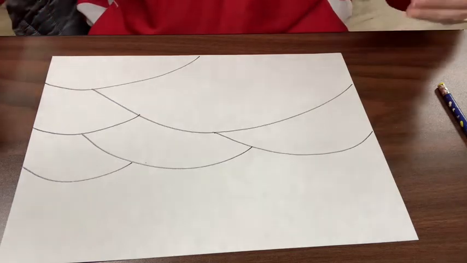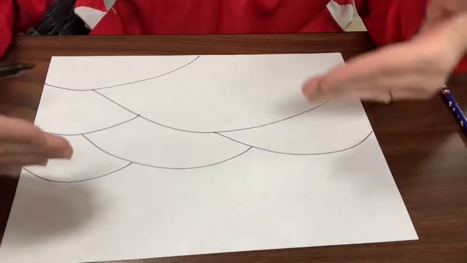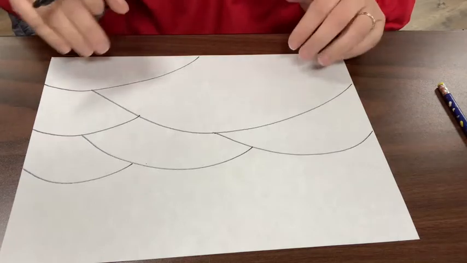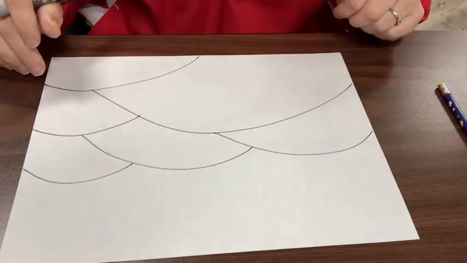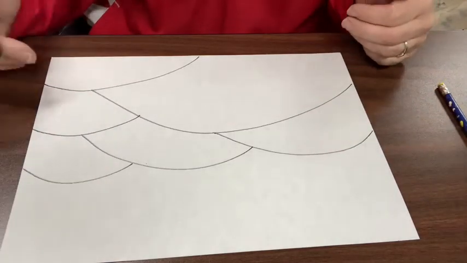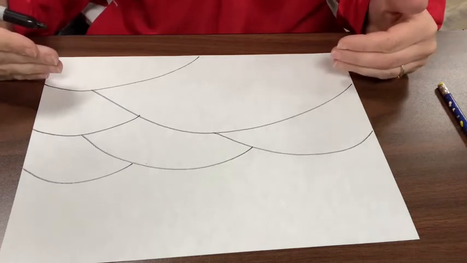Okay. Our background is up in the sky here, and our hill way in the back shows distance. We're creating distance in our picture, making it look like you could go into it by doing this. So this is kind of our first layer. It's our background layer. Now, our middle ground, we are going to have some trees.